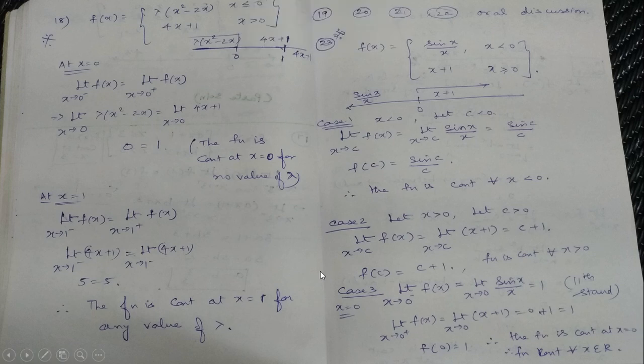We are going to the 23rd question now. 23rd question, exercise 5.1, page number 160. Find all the points of discontinuity of f given by f of x is equal to sin x by x if x less than 0, x plus 1 if x greater than or equal to 0.